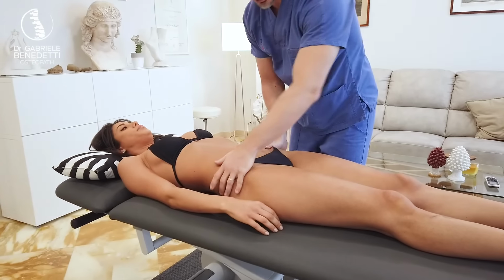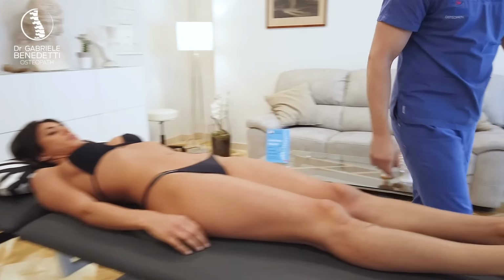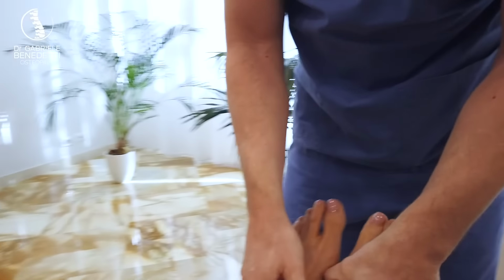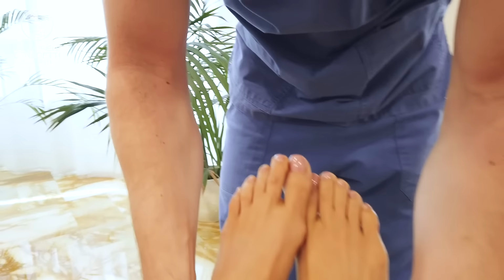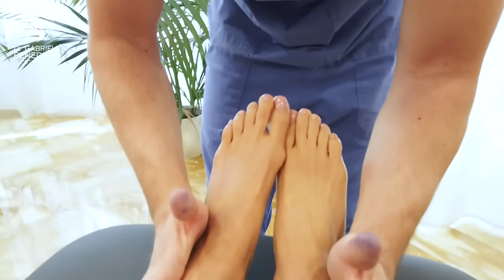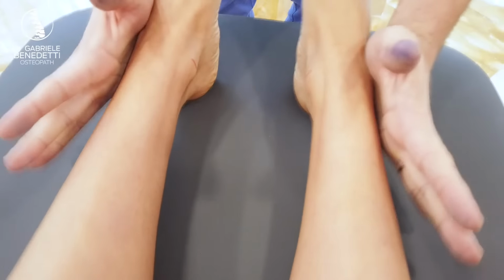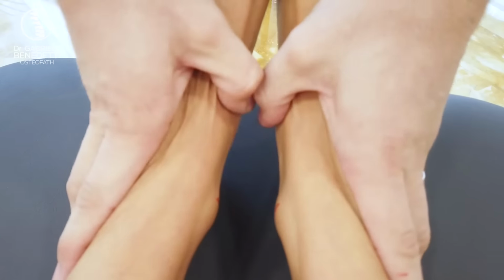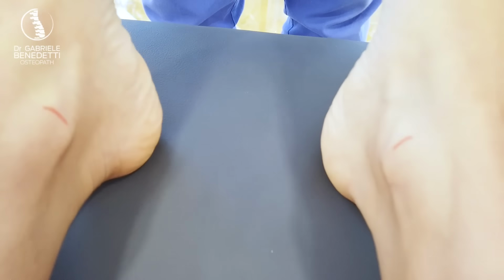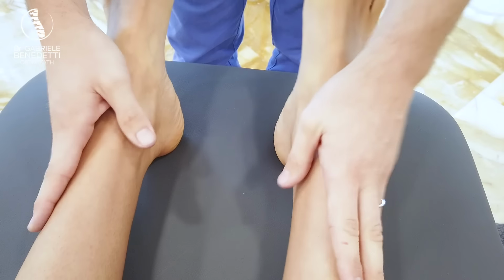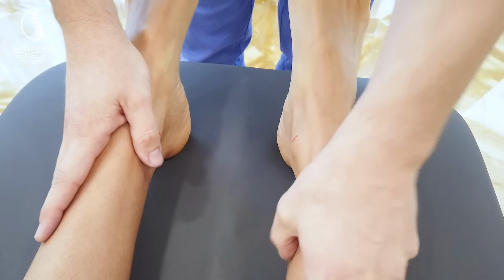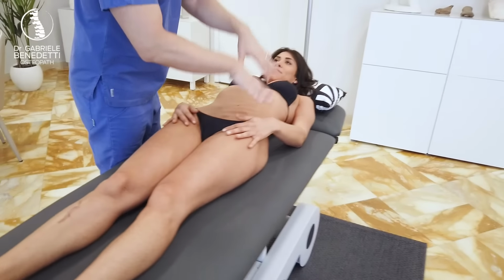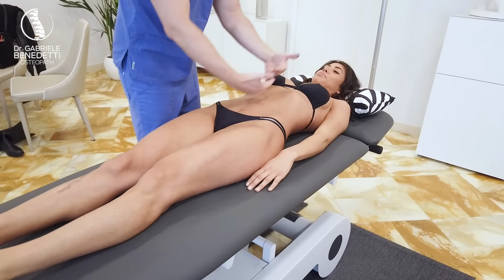Now I will check again the length of the legs and relax, don't help me, and you will see in a few seconds, look, in a few seconds we have the same length. You can see here the red mark like here. Okay, same length of the legs, and in a few minutes it will improve more because we will wait for the new adjustment of the muscle too. We will work finally on the lumbar spine, so you can turn on this side.